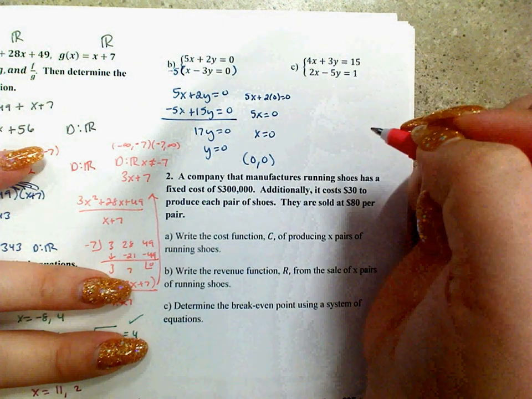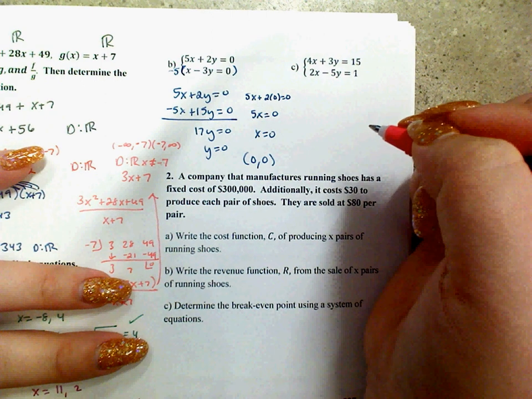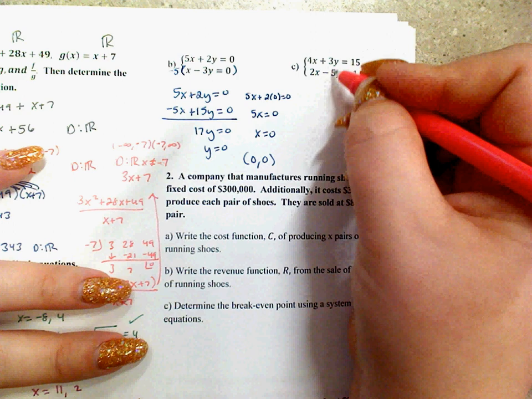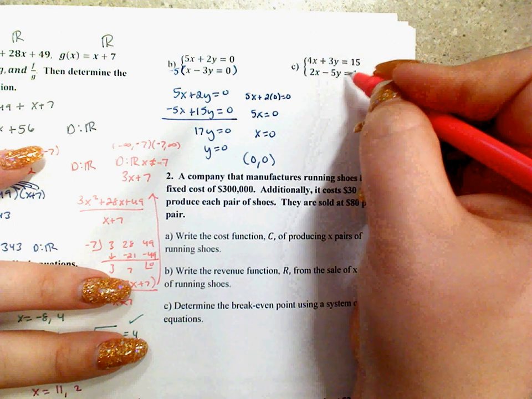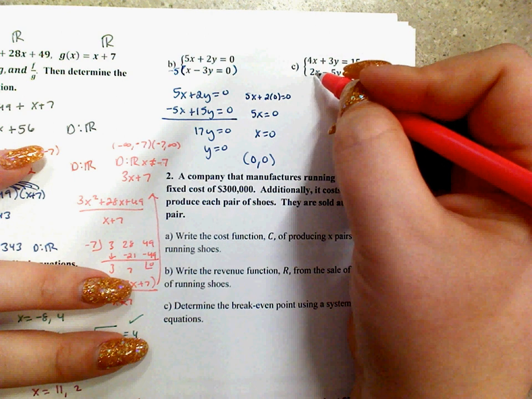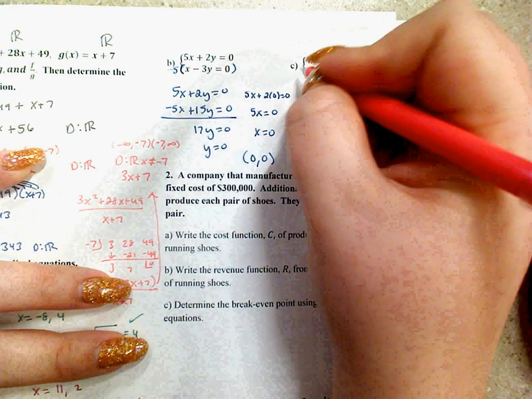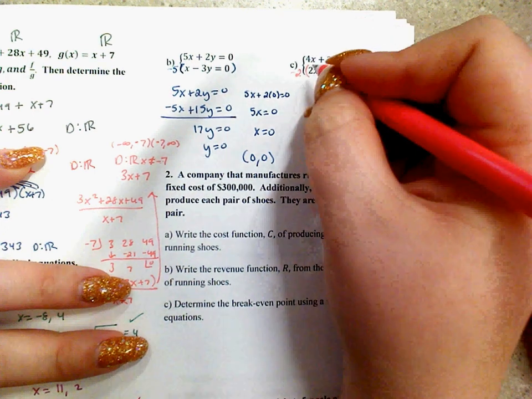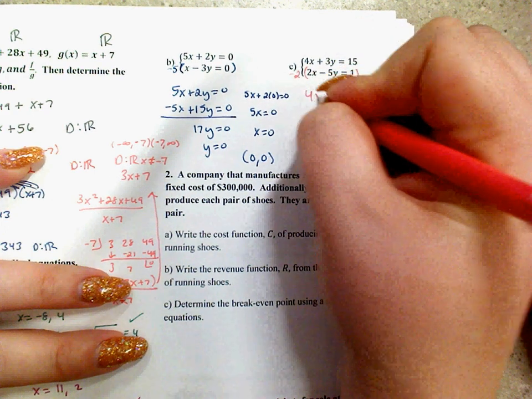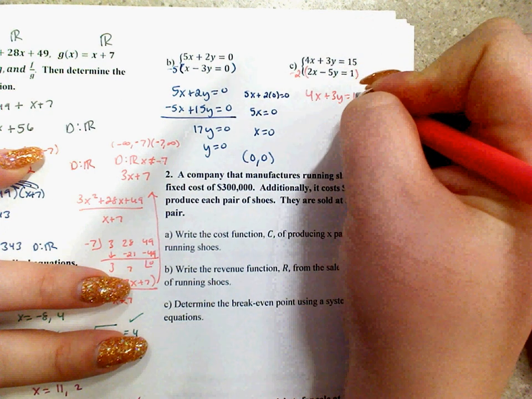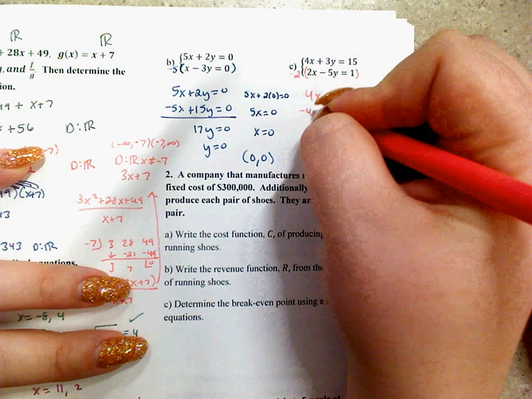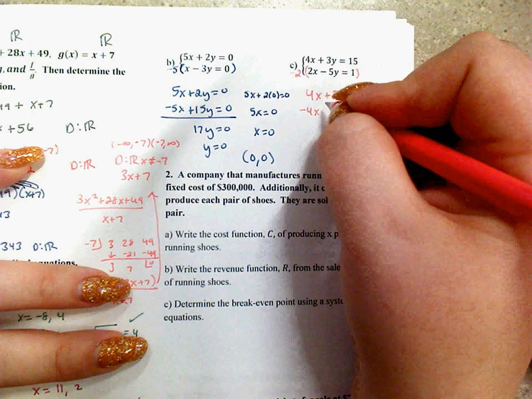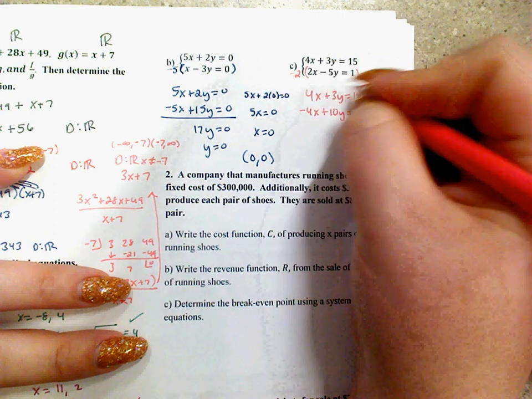Okay. On C, I've got a negative and a positive, so I could multiply the top equation by 5 and the bottom equation by 3. But I've got 4 and 2, and all I've got to do is multiply this by -2, and then I can simplify. So I've got 4x plus 3y equals 15. I'm going to distribute that. I've got -4x, let's see, that is plus 10y, and that is -2.